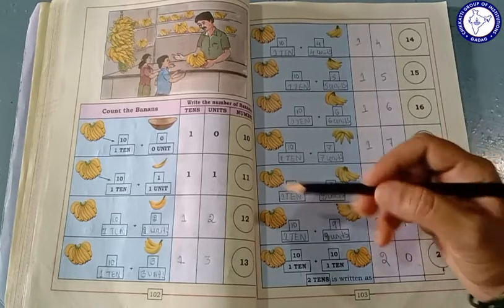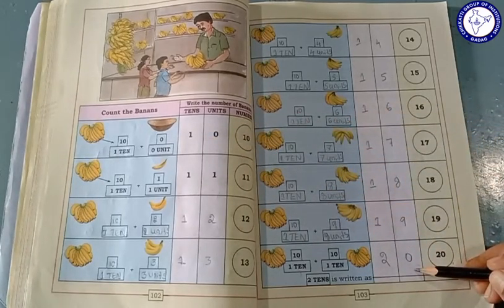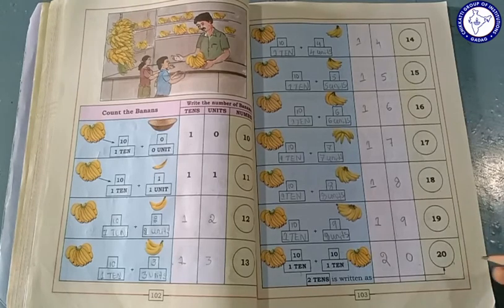Up to here we learnt 1 to 10. Okay, so here 10 to 20 we will learn. It means how we will consider tens and units. Okay, so up to here you have learnt. So what did you learn here? Tens and units.